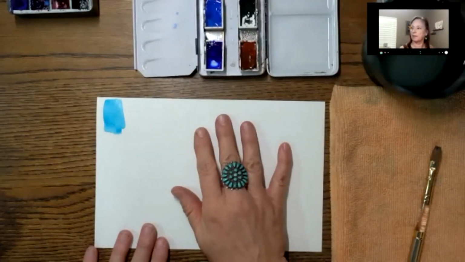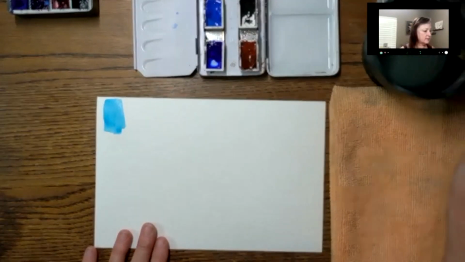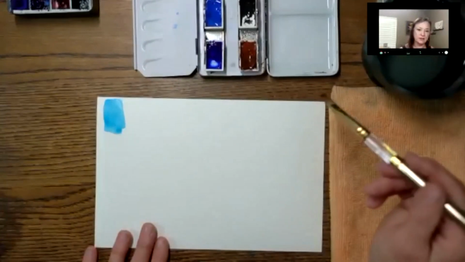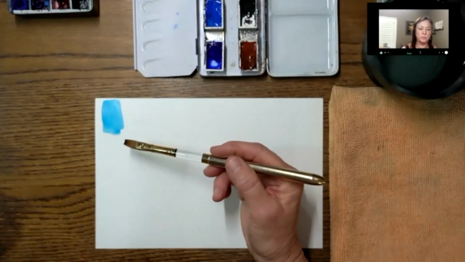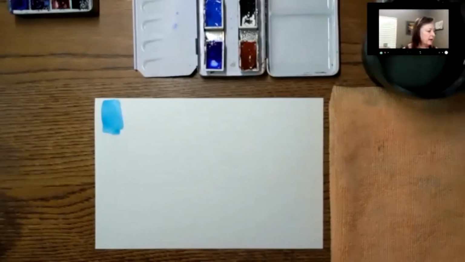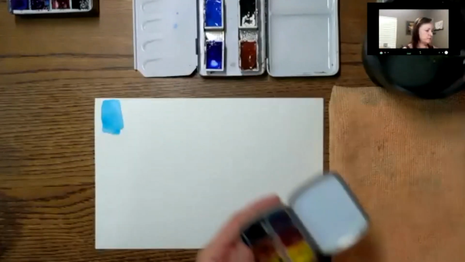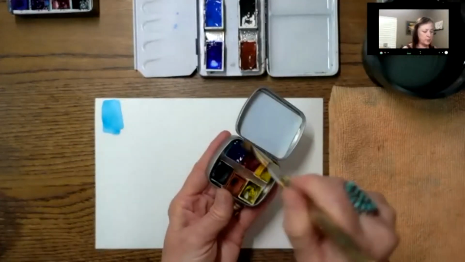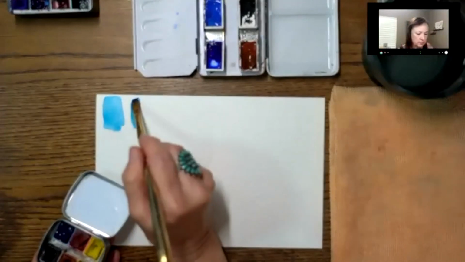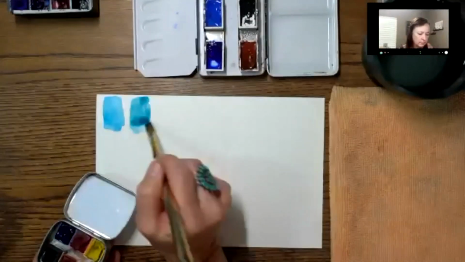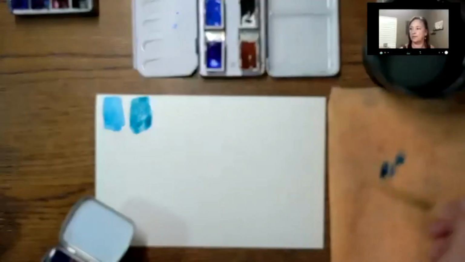So that's called Manganese Blue by Old Holland. And then let's compare that to a cyan blue from Greenleaf and Blueberry. And we're going to look at some properties in a moment here.